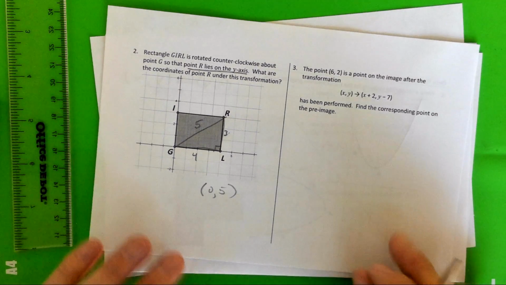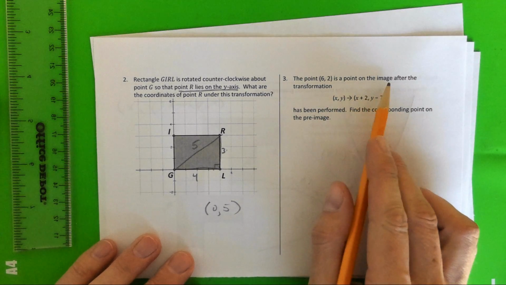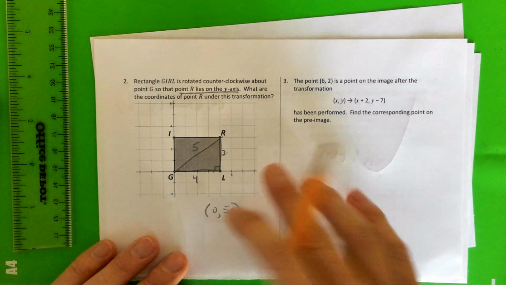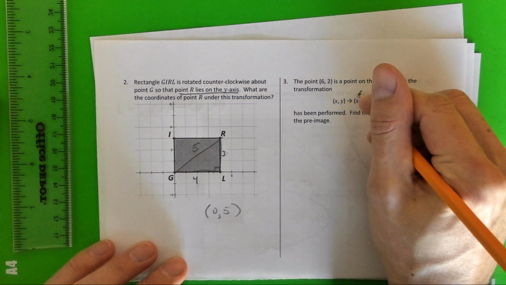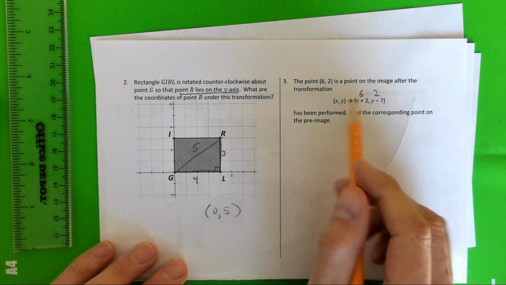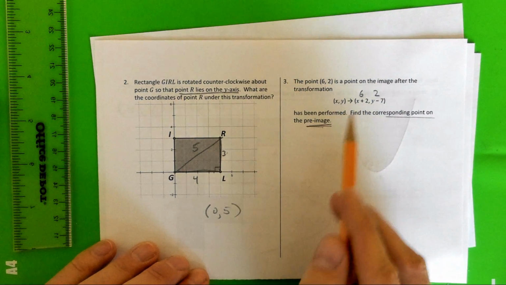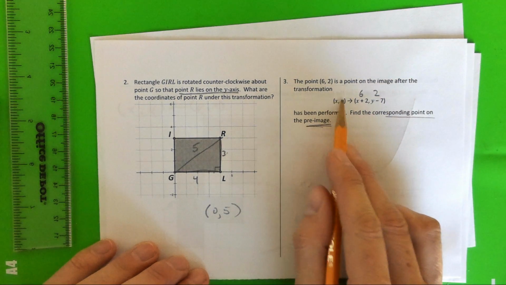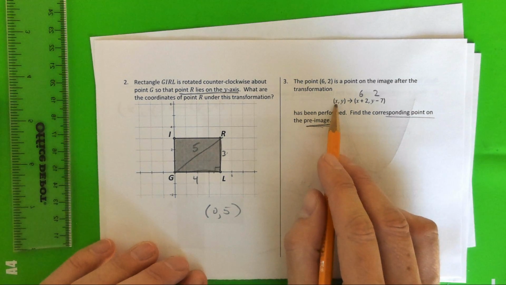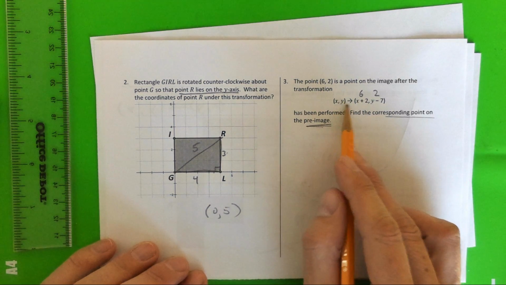Number 3, the point (6, 2) is a point on the image after this transformation. So the image, remember, is after you've done the transformation. So here's our point (6, 2). So we want to know what the corresponding point on the pre-image is. So we want to know what these coordinates were. Now you can do it just intuitively. So what number, if I started with that, would I add 2 to and give me 6? Well, that would be 4.